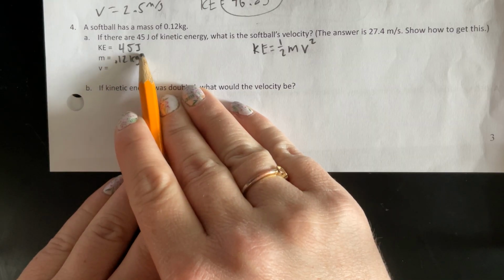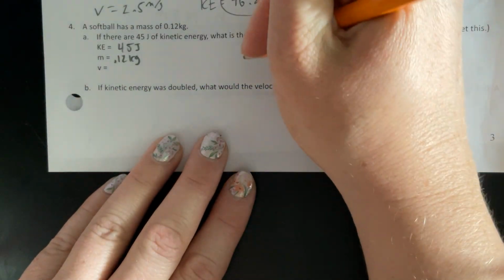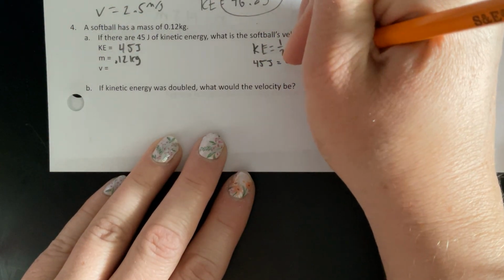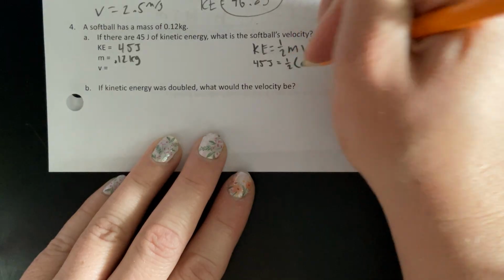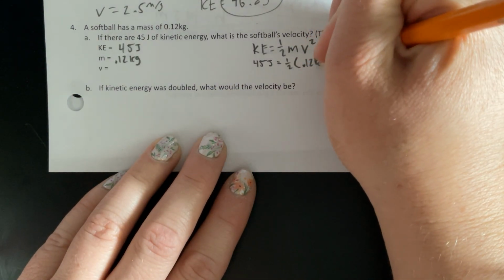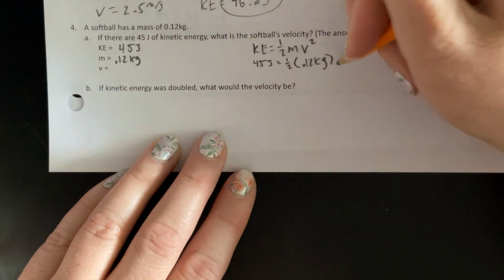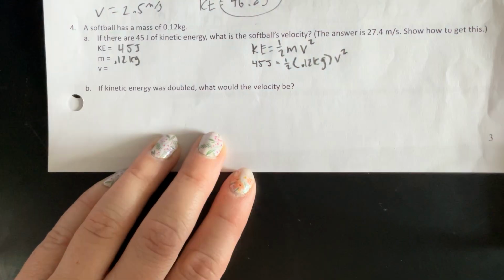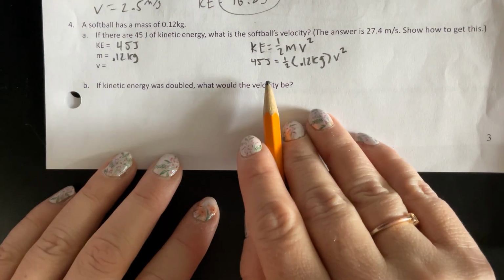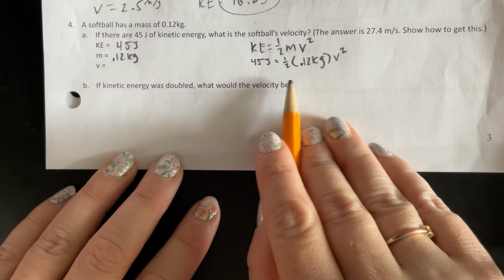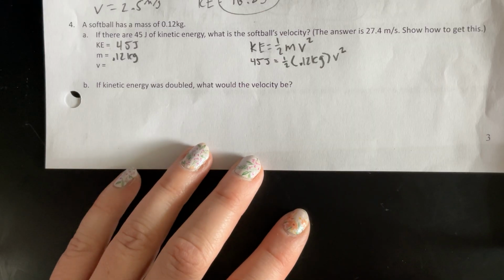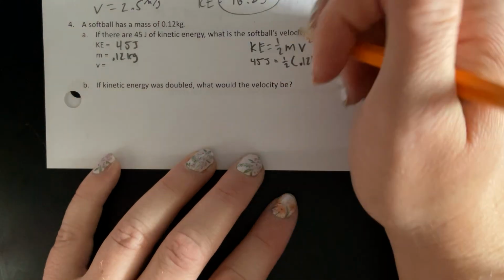So I'm going to put 45 joules in for KE, for my kinetic energy. I'm going to keep the 1/2. The mass they told us was 0.12 kilograms. And I'm going to keep my V as a V, and I'm going to solve for that. Let's go ahead and simplify this. So half of 0.12, that's going to be what, 0.06? Yeah. Is that right? Okay, cool.